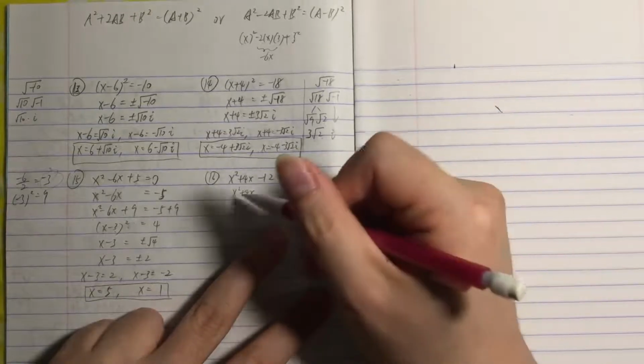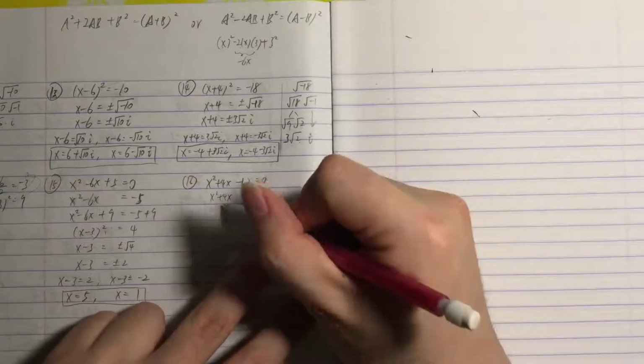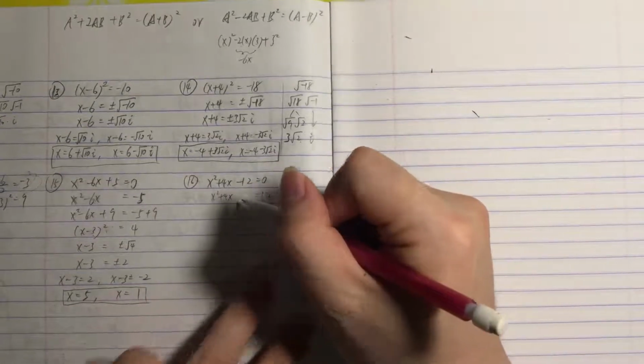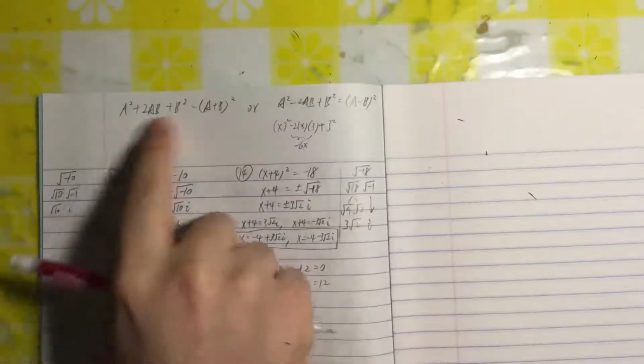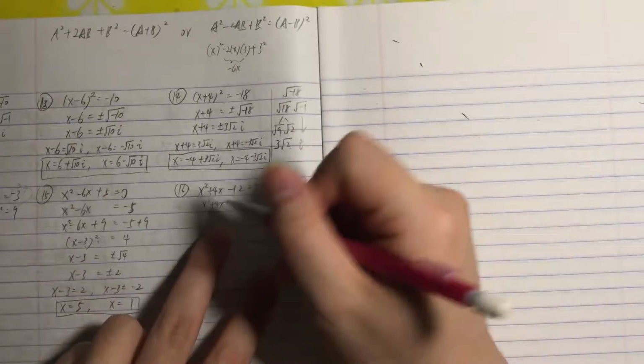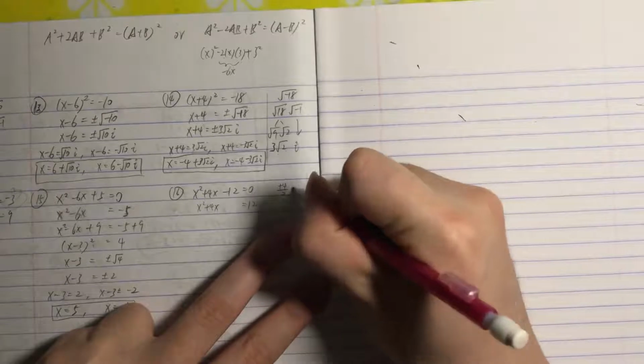Then, next, try to complete the square on the left side. In order to complete the square, we try to add a term here to match the left side with a perfect square trinomial. So take the middle number, which is positive 4.